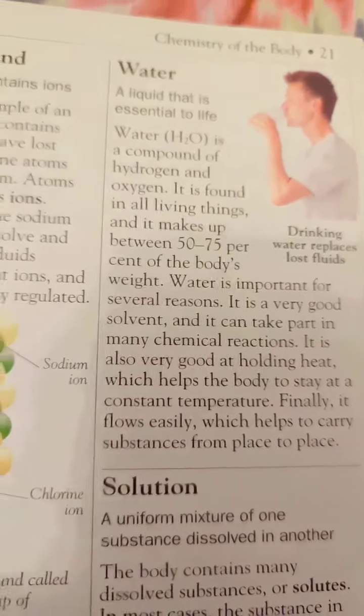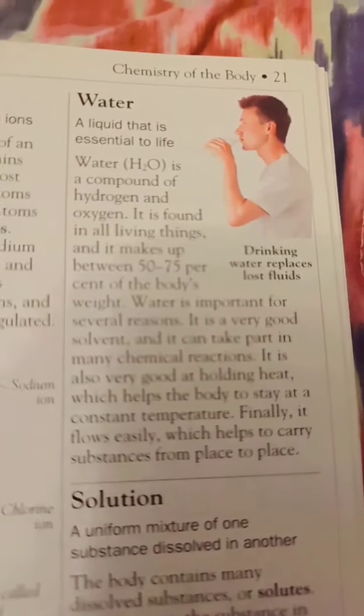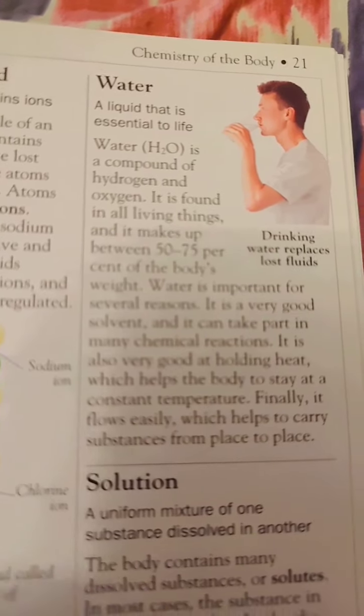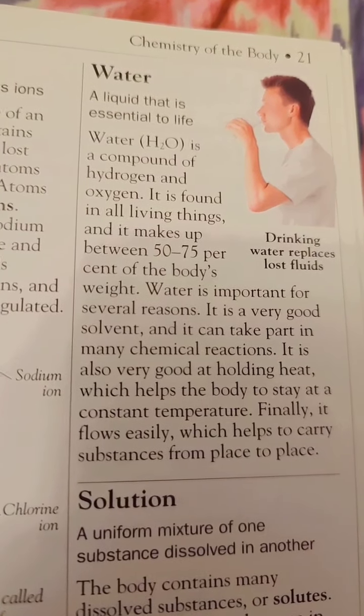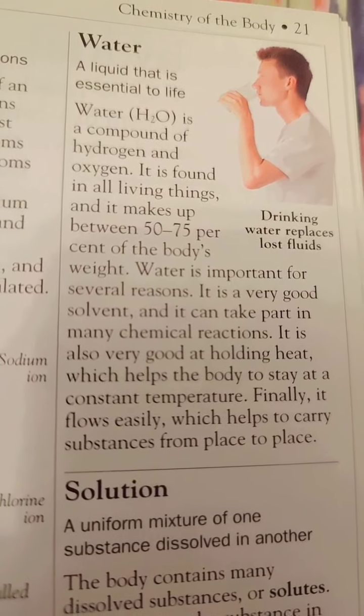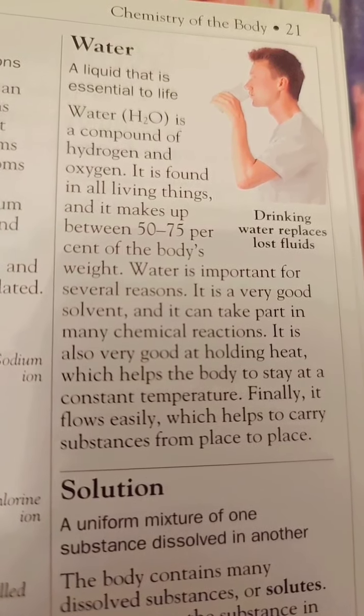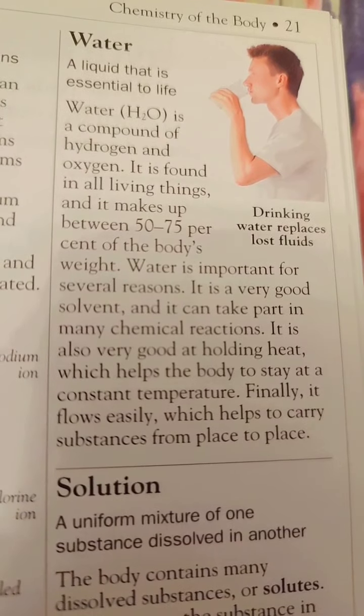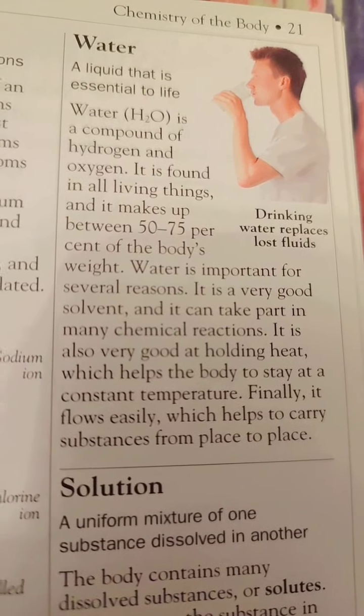Water is a liquid that is essential to the body, and water is a compound of hydrogen and oxygen. It is found in all living things, and it makes up between 50 to 75% of the body's weight. It is important for many reasons. Finally, it flows easily, which helps to carry substances from place to place.